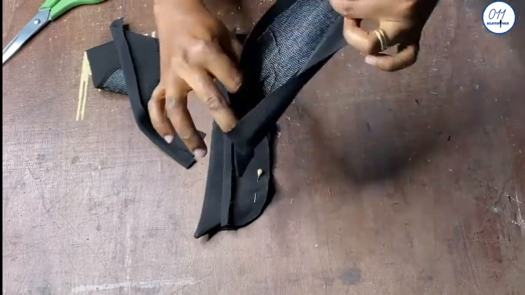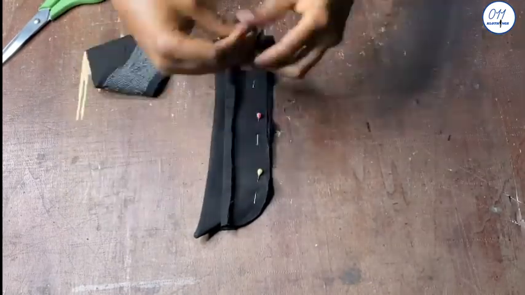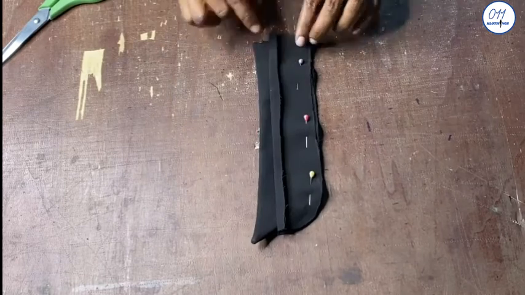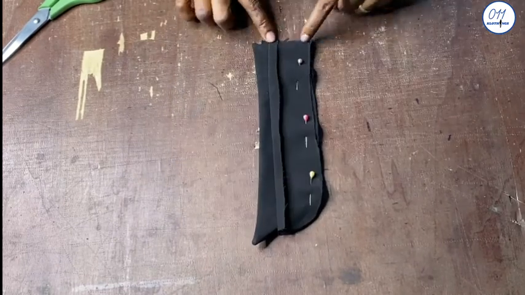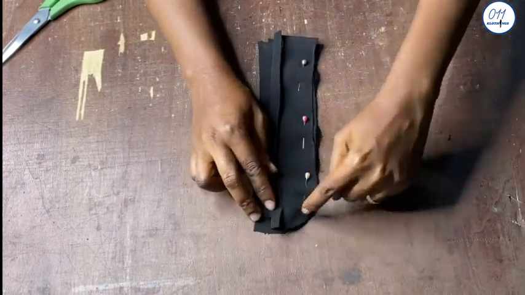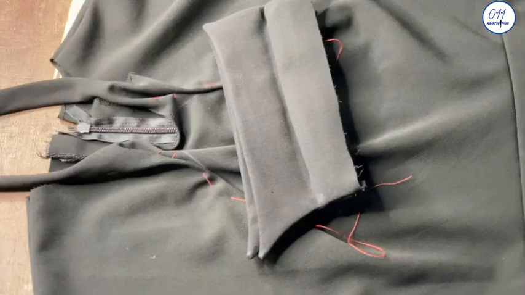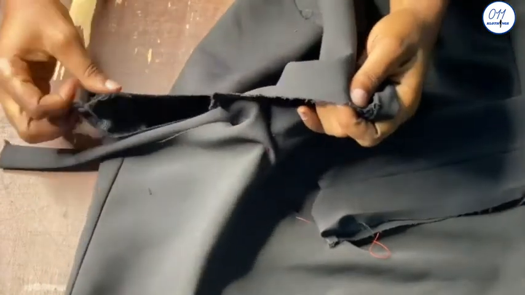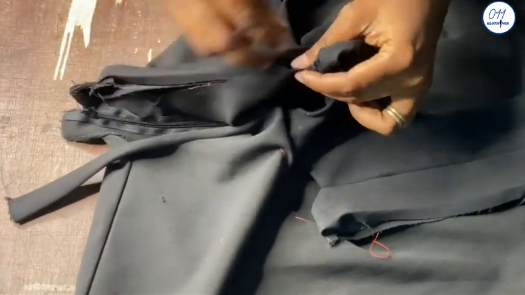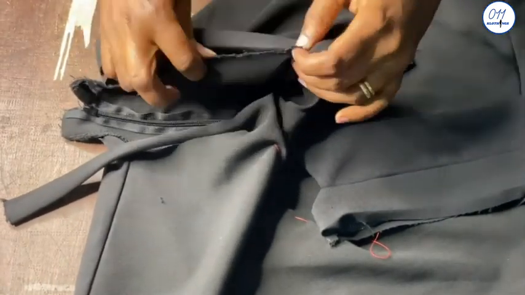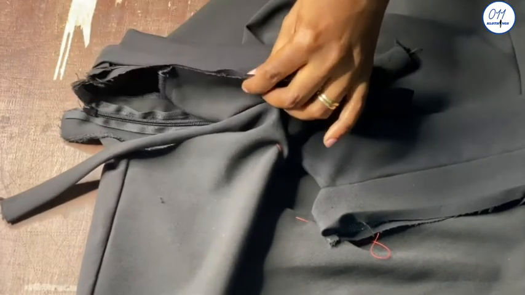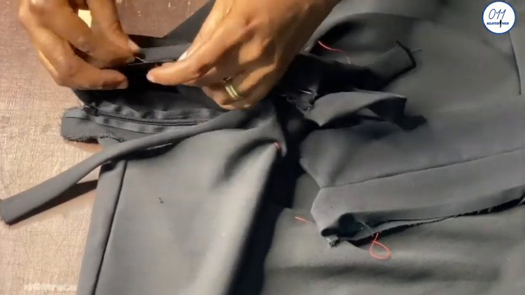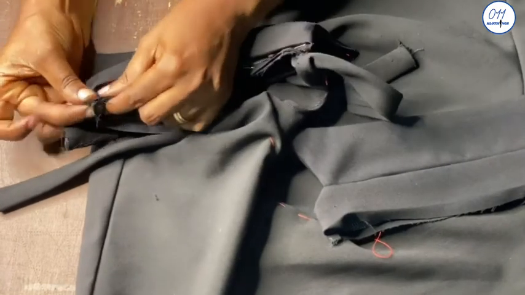Now I've done that, what I will do next is to sandwich the collar fold in between the two collar strands. I will now stitch together in this direction. So now I've done that. I have two collar pieces. I will now place the collar on the neckline of my dress like this. I will hold it in place with my pins.